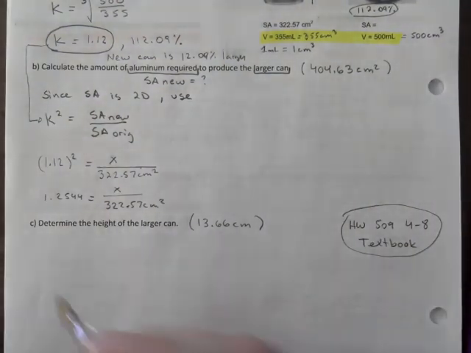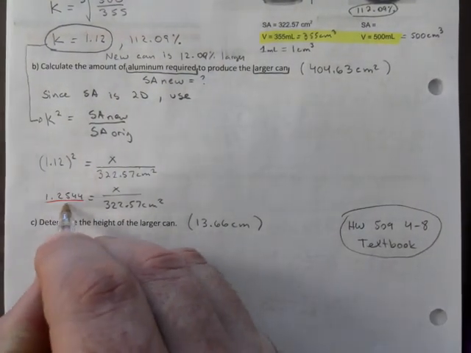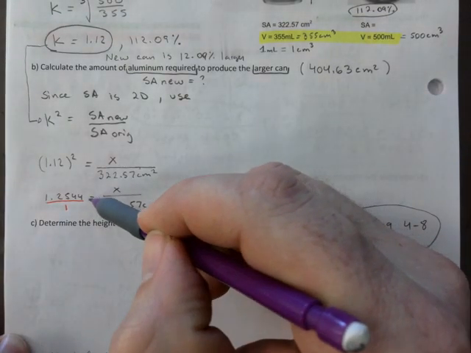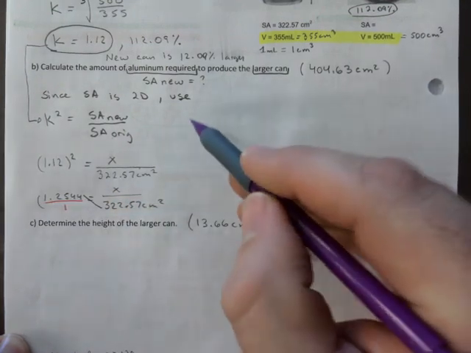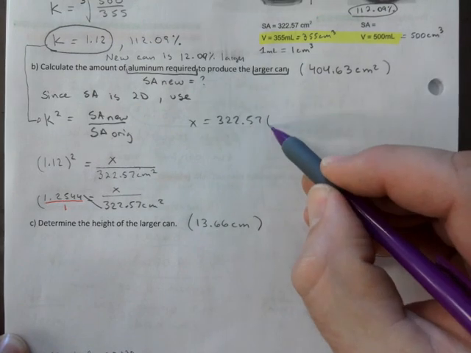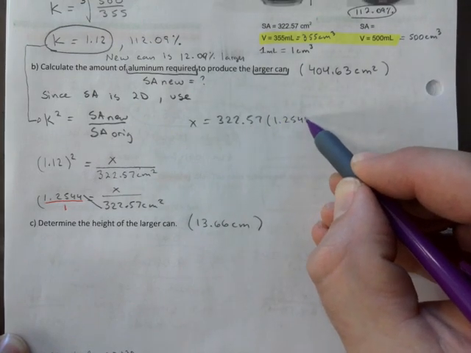And I want you to see that you can turn this one into a fraction as well. It just blew your mind there, right? But just to see that, you need to cross multiply and then divide. So that'd be 322.57 times 1.2544.